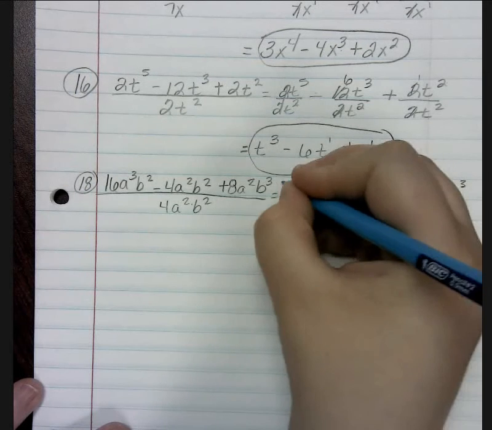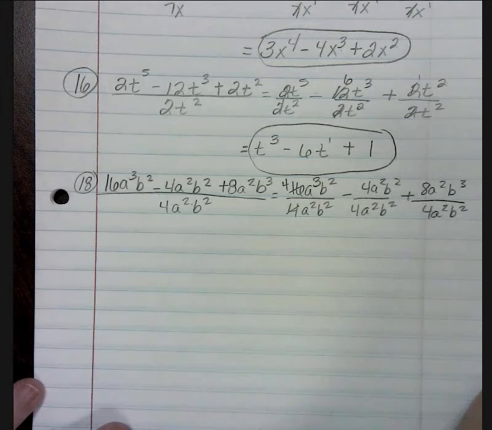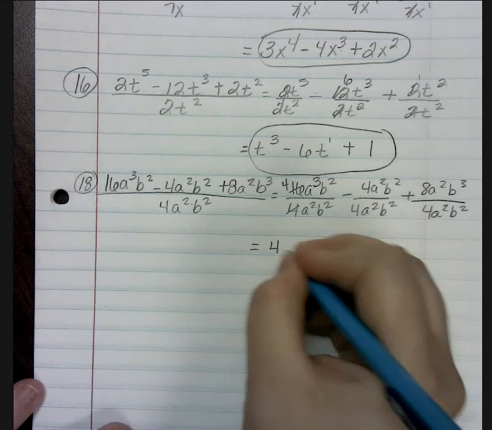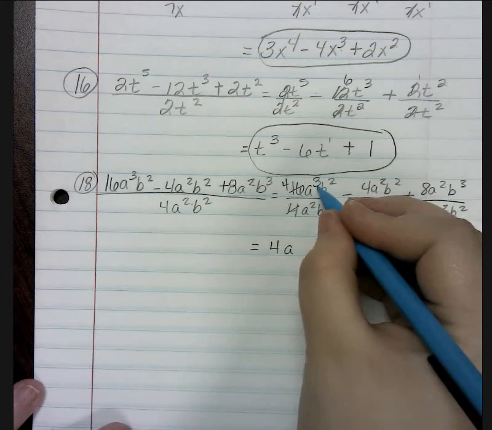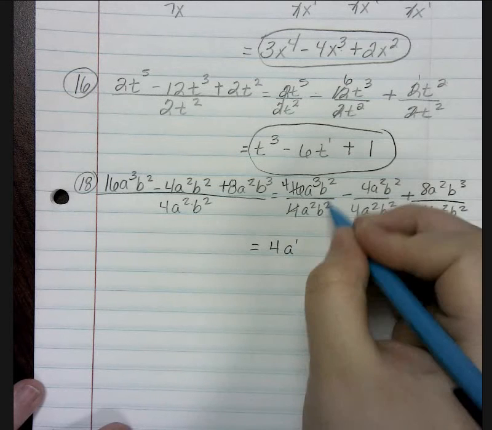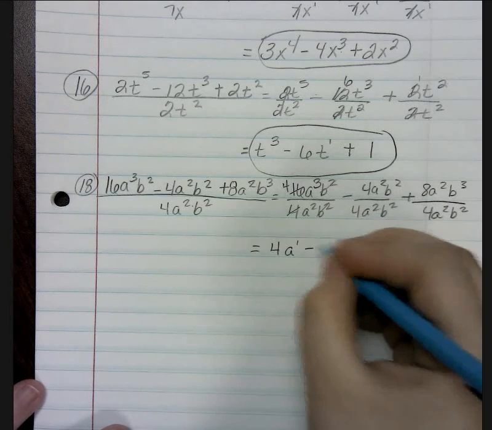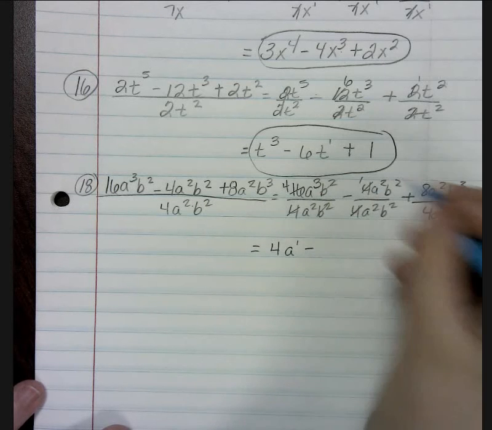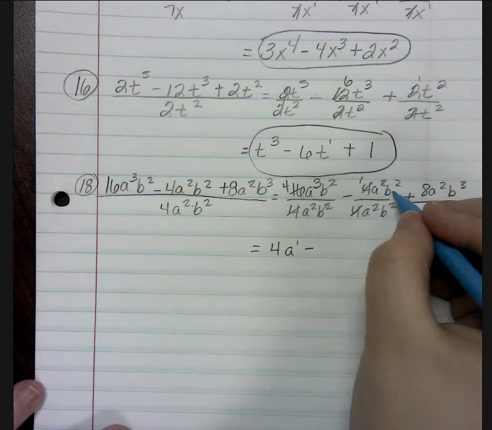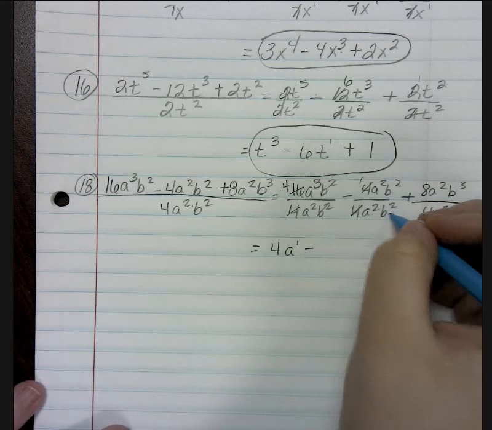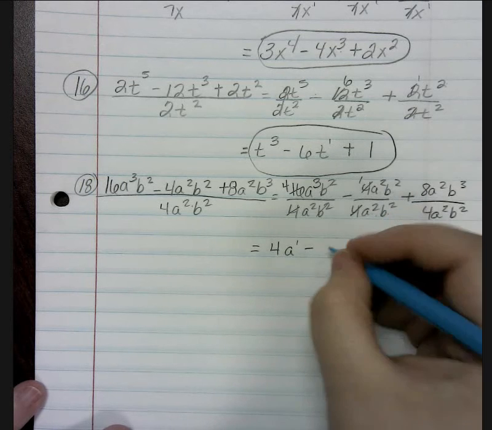4 goes into 16 4 times. So I'm left here with 4a, because 3 minus 2 is 1, and then these b squares cancel out. Minus 4 goes into 4 one time. Now I've got a squared b squared over a squared b squared. Since it's the same thing divided by the same thing, it would be a 1.